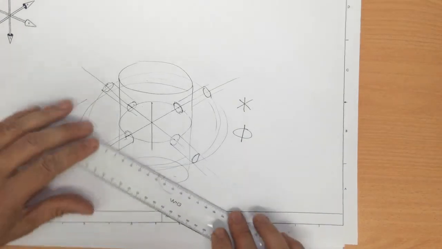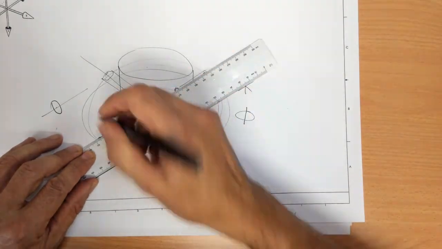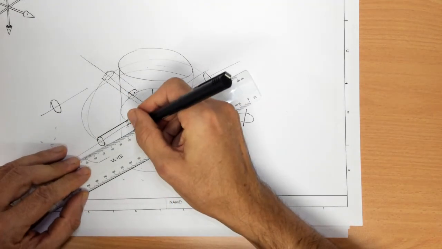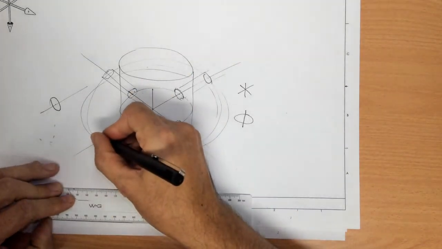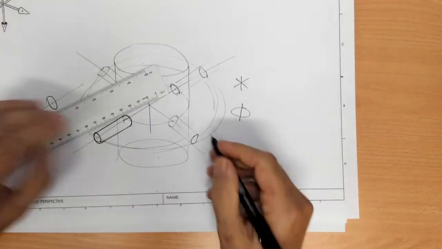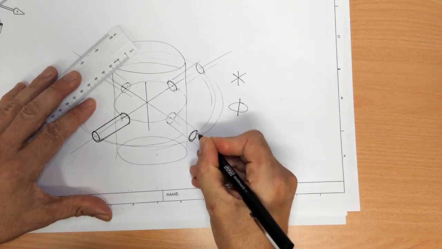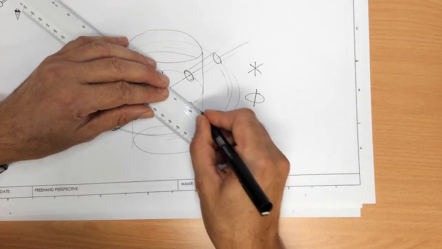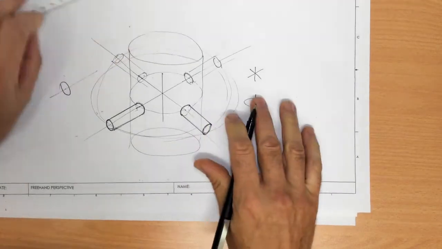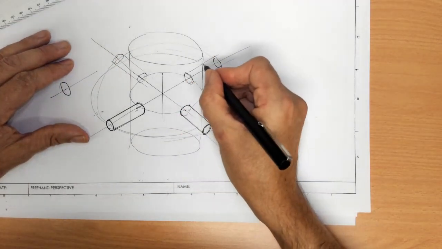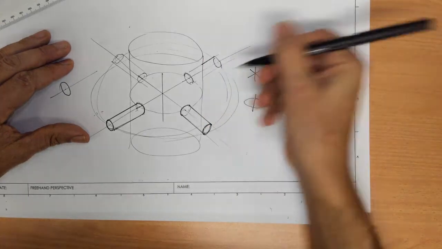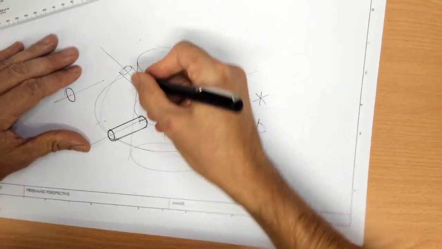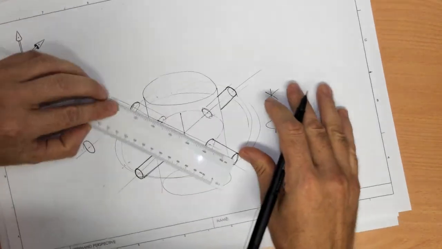So in this case I'm going to use a ruler just to sharpen things up. So this line here, I can see an ellipse, that line there, and an ellipse. The outside of it. These ones here you can't see, so you can only see this component, and I can't see the inside of that pipe, it's the other side of it. And the same thing here. I'll just sharpen this up.